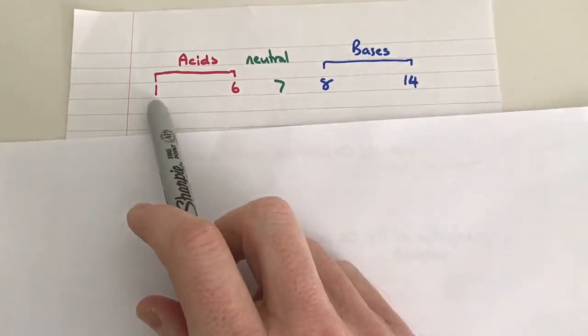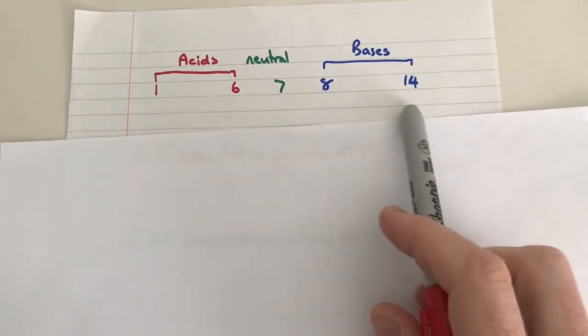Okay, in this video we're going to have a look at acids and bases and a bit of introduction to the basic ideas that we need to understand. You should be familiar with this. This is the pH scale. I've not put all the numbers in, but I've put the key numbers in just to help us. So here we've got a pH scale goes from 1 all the way up to 14.